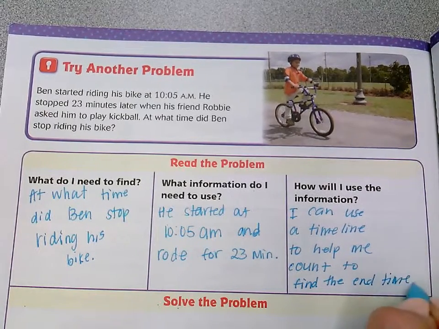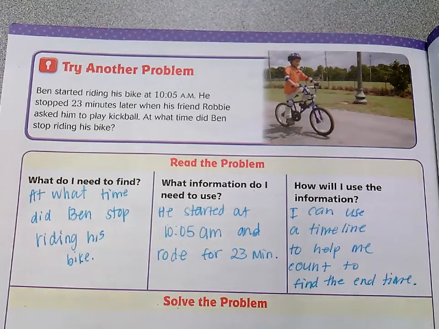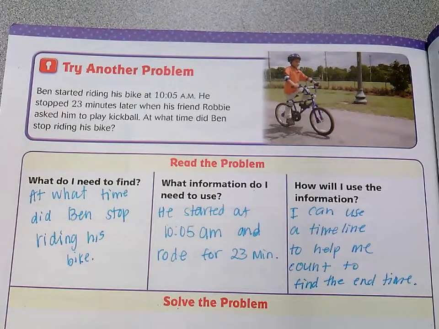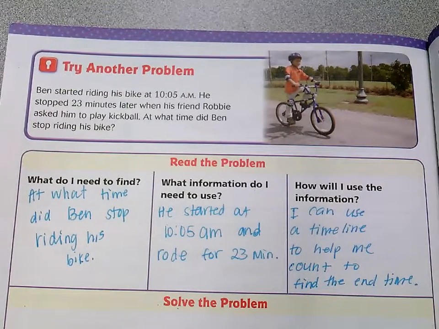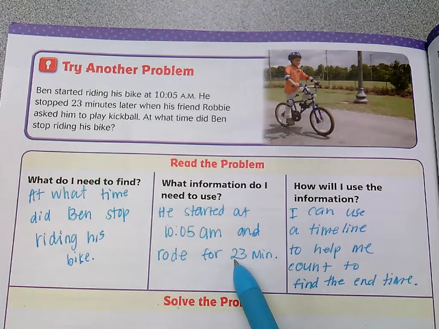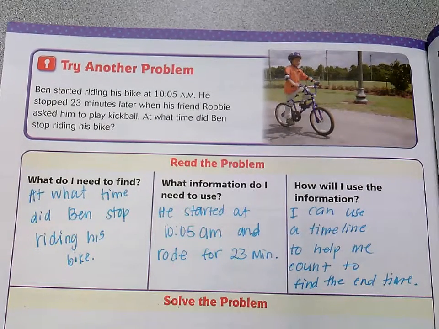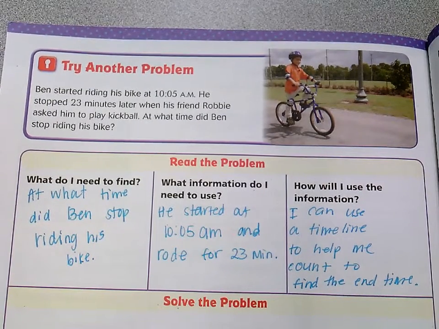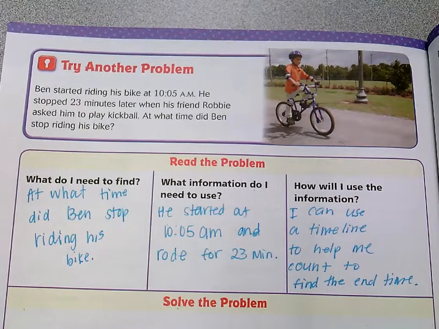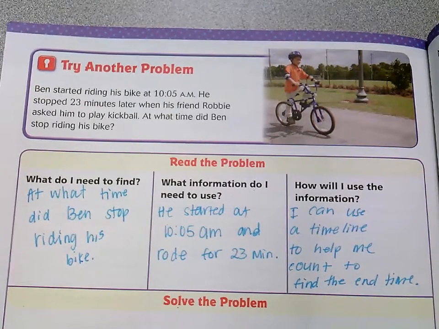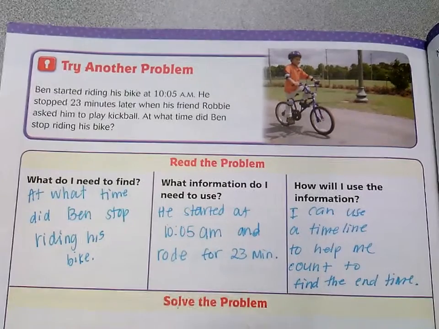And by end time, I mean the time that he stopped riding before he played kickball with Robbie. So if he started at 10:05 and he rode for 23 minutes, they have it in increments of 10. So it goes from 10:05 to 10:10 to 10:15 to 10:20.